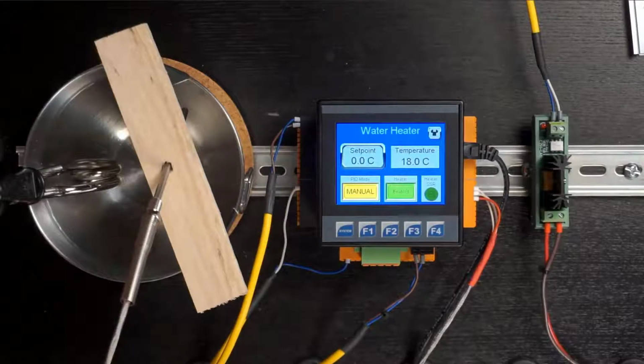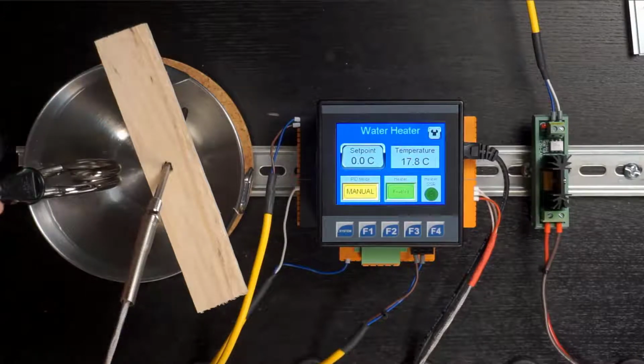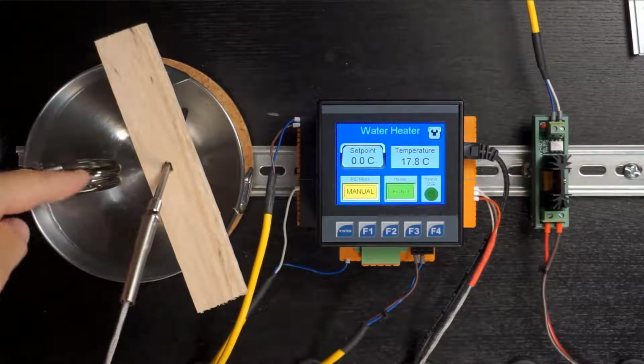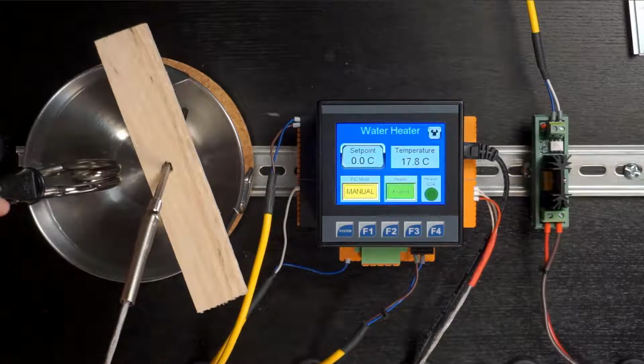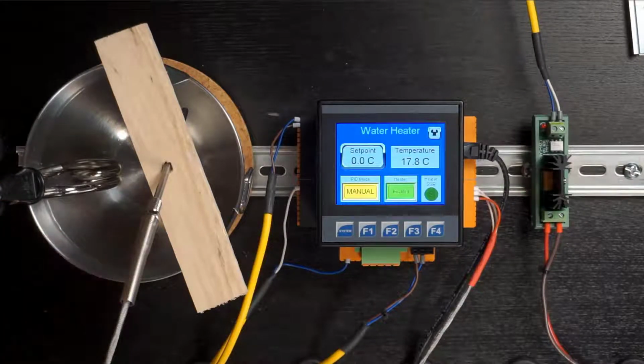Here's my test setup for our little PID tuning experiment. I have a vessel, or a bowl, with half a liter of water in it. I'm going to heat the water. That's going to be my process. I have an immersion heater here, just a low power 300 watt, pretty safe unit. I've got an RTD probe that's measuring the temperature of the water.